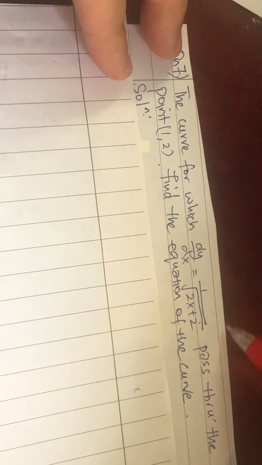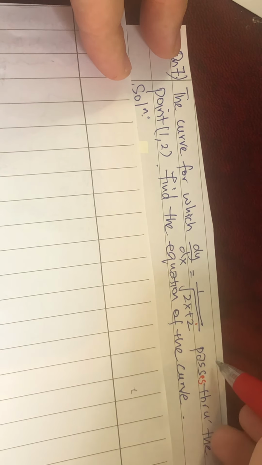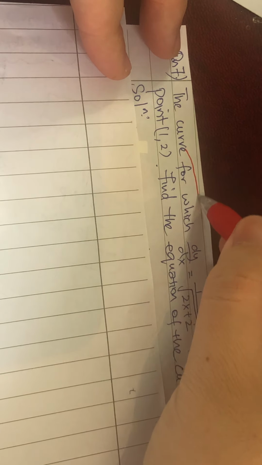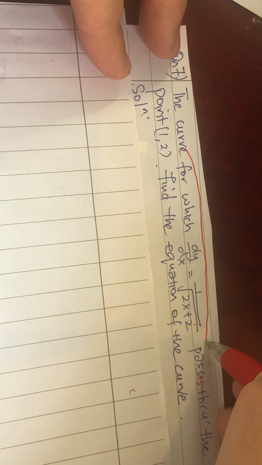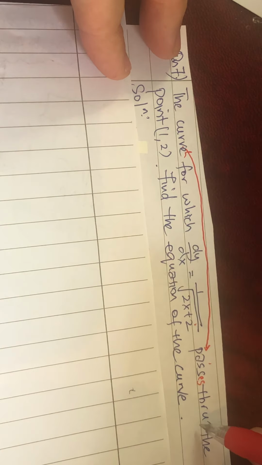Okay, and then they say the curve passes through. Passes, that means it is the curve that passes through, okay, not the gradient function. So your English, you must read carefully. It is the curve that passes through this.